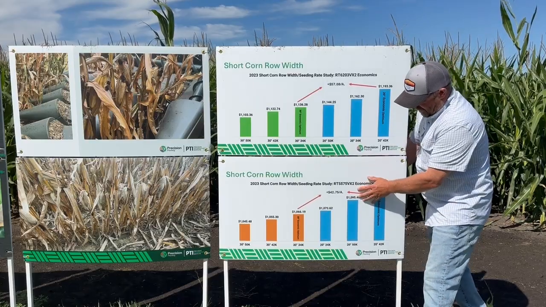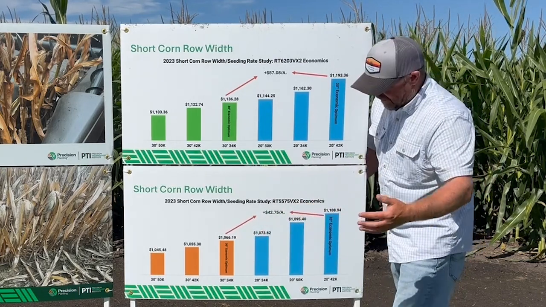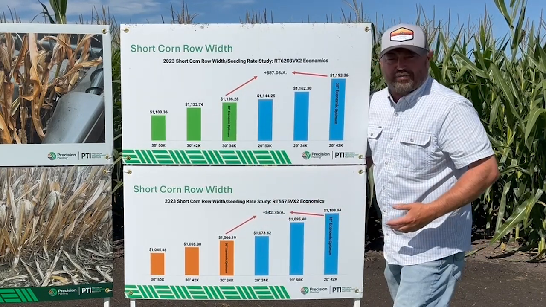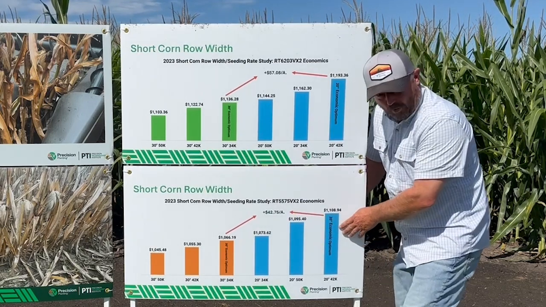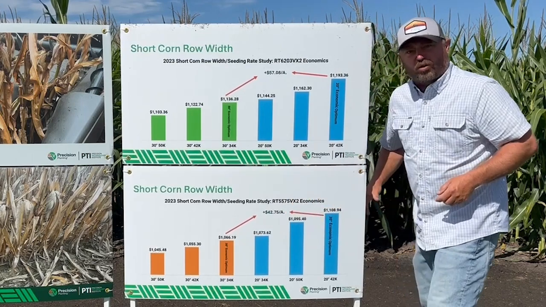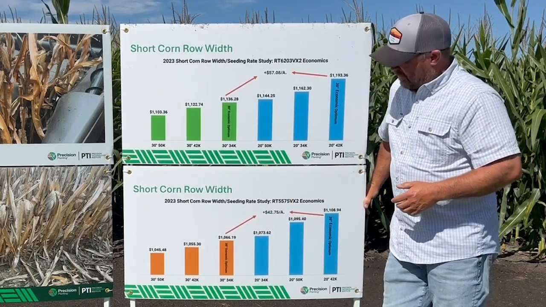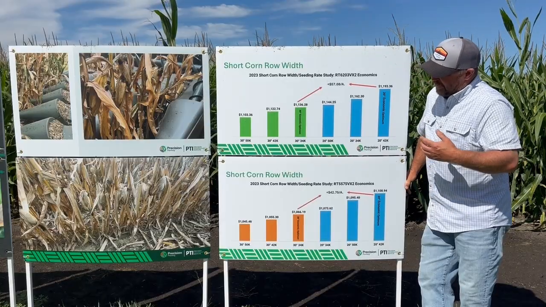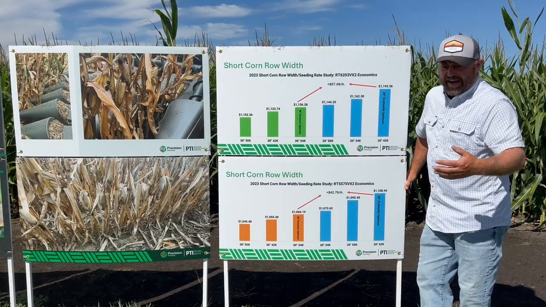Here's another hybrid. This is a 5575. The orange bars are 30-inch rows. Again, same populations. 34,000 was our economic optimum. We go to 20-inch rows. 42,000 wins again. It's our economic optimum. But there's about a $43 advantage for narrow row corn with this short stature hybrid. So again, multiple hybrids, we're seeing the response, the gain in narrow rows.